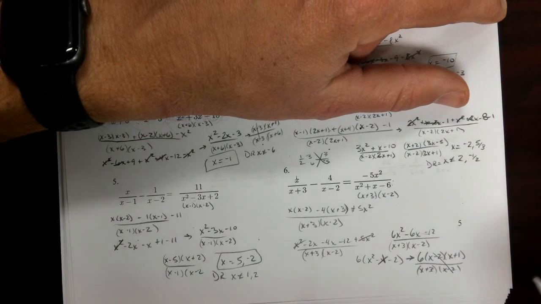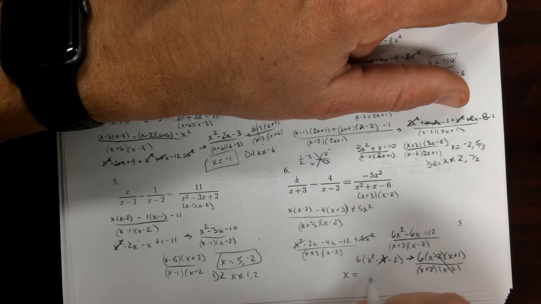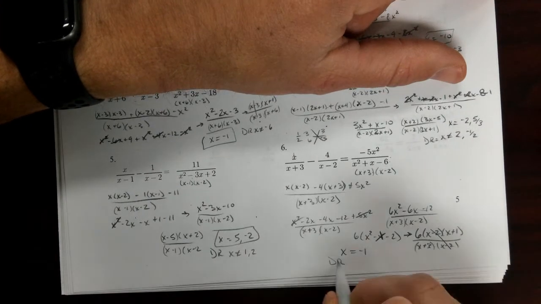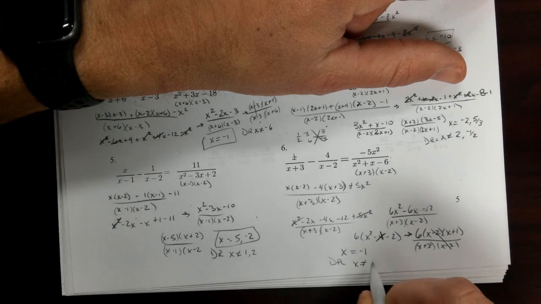So the x minus 2's cancel out, so we get x equals negative 1. Domain restriction is x cannot be equal to negative 3.